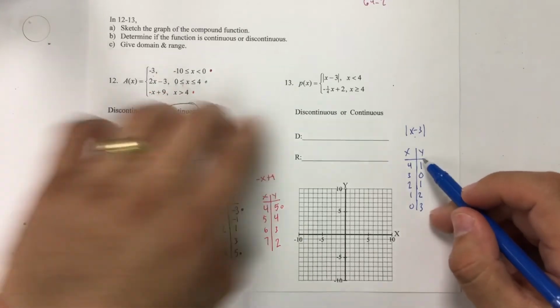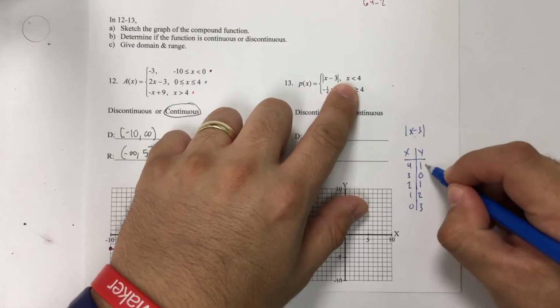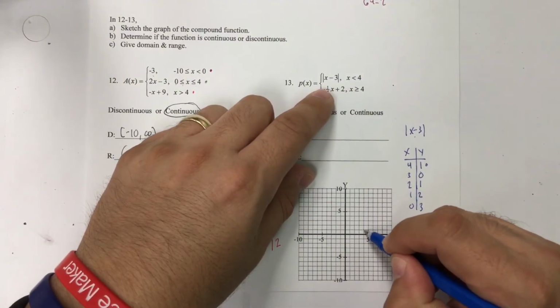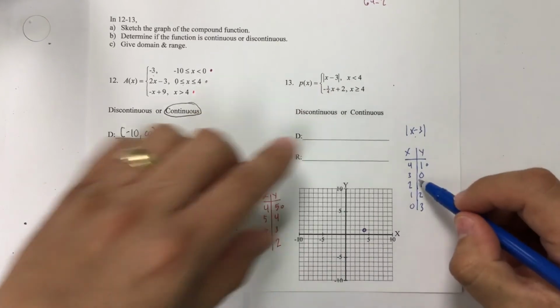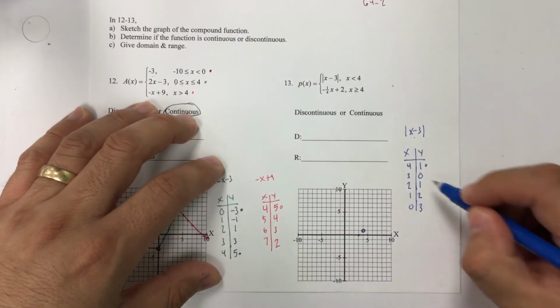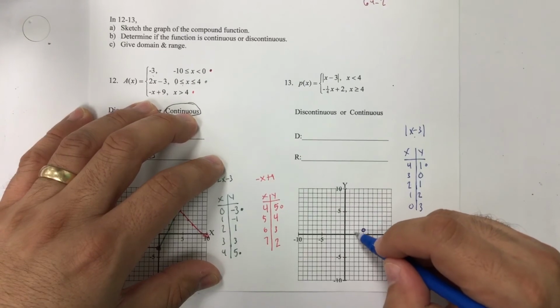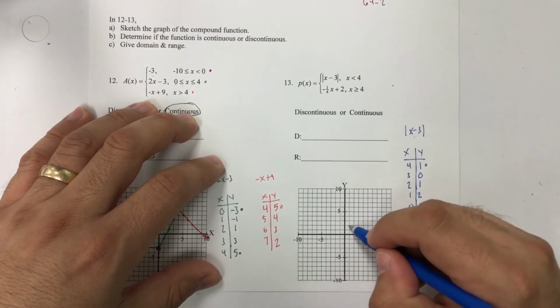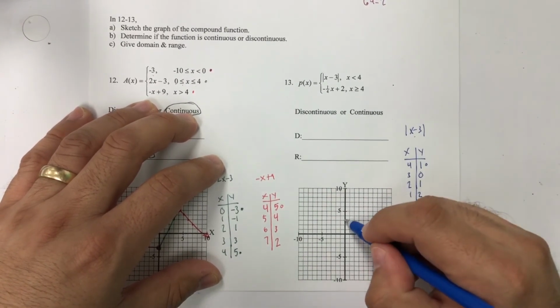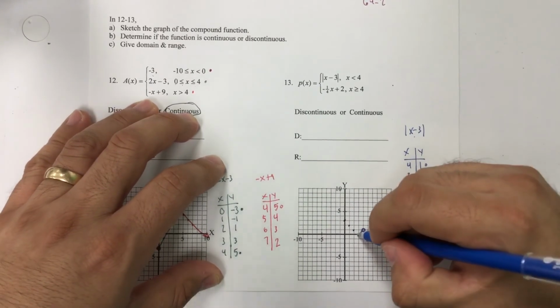Now at 4, 1, there was no equal bar, so we know it's an open circle. So at 1, 2, 3, 4, 1, open circle. And I'll plot the rest of these points. So 3, 0, 2, 1, 1, 2, and 0, 3. So I can see my graph is going to look like this.